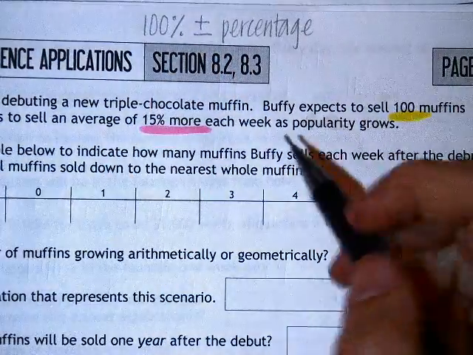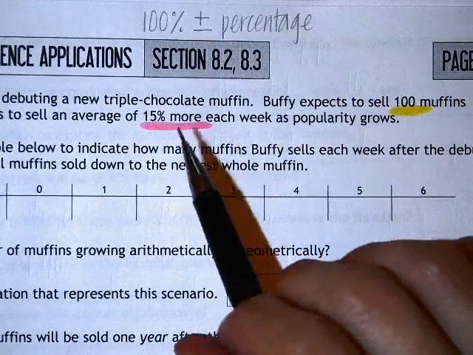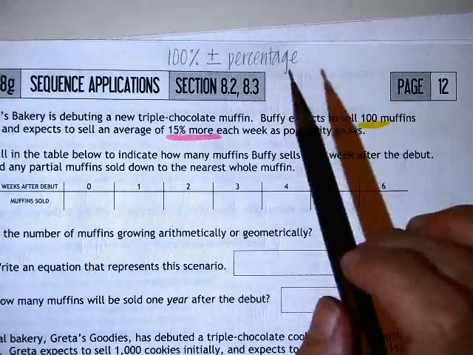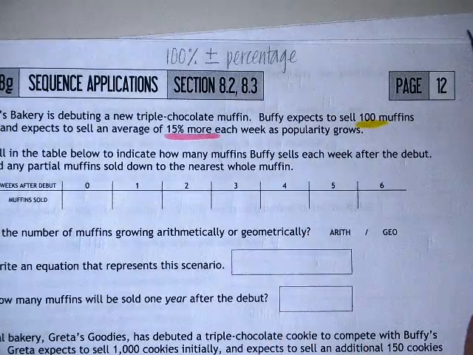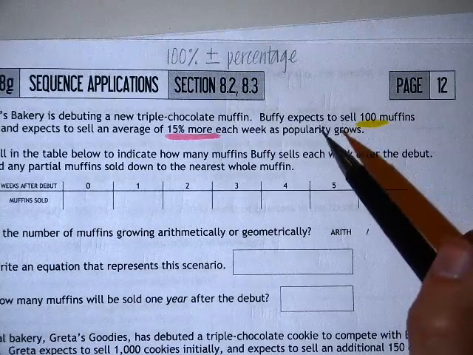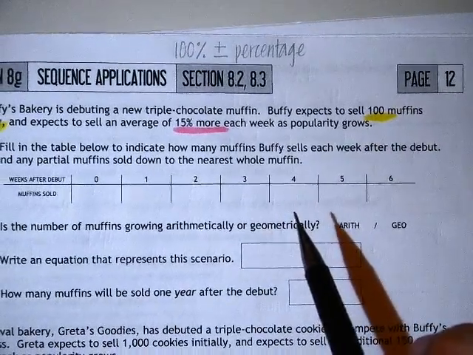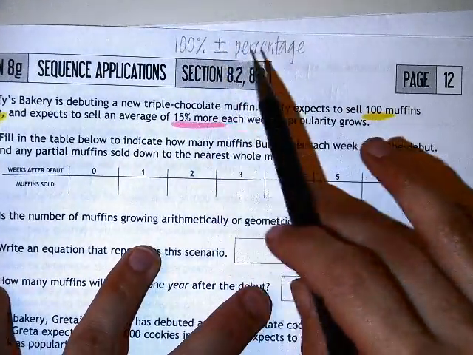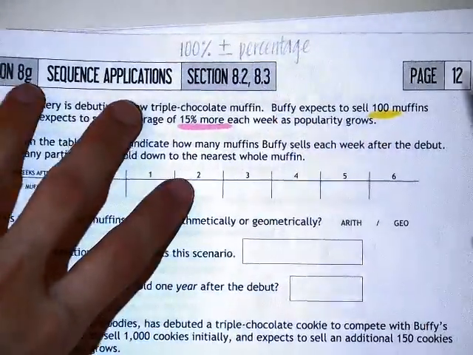So since this question gave us a 15%, that's tipping me off that that's the percentage that they are referring to in that rule. So even though it seems strange to do this, I'm actually not going to start with question letter A. I'm going to start with a little bit of side work here, and I'm going to figure out this thing that we call the multiplier.